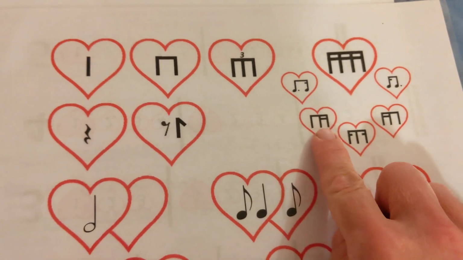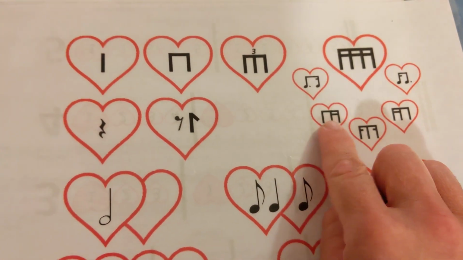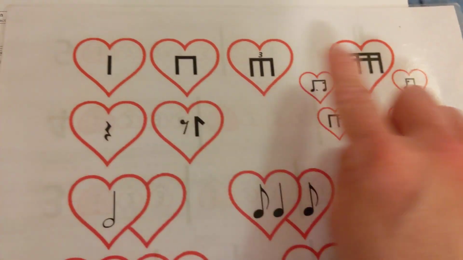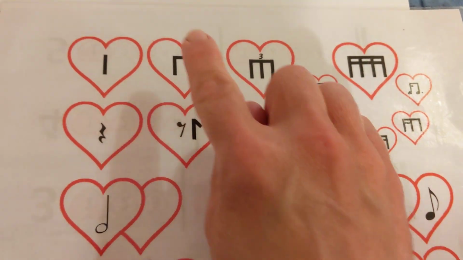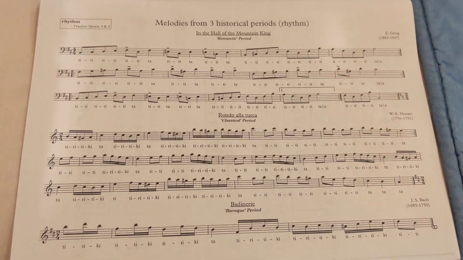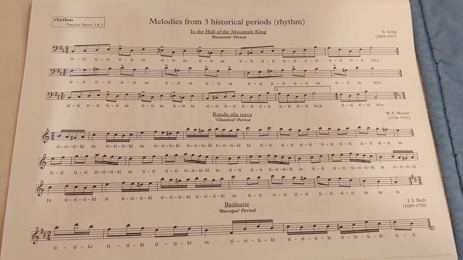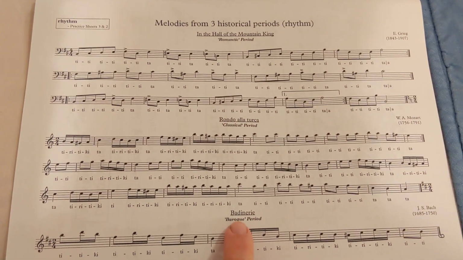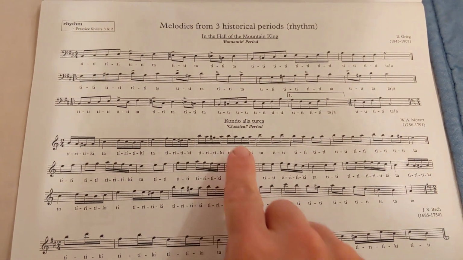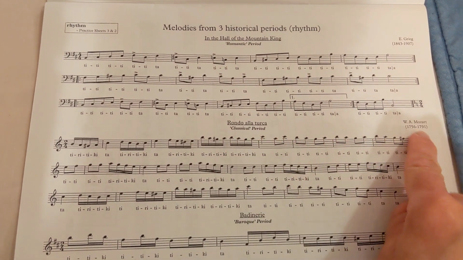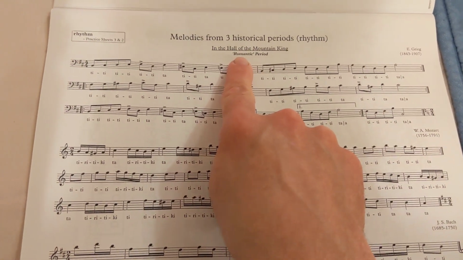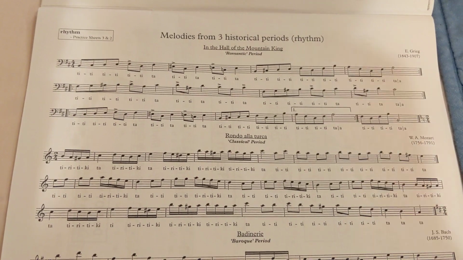Ti-ticka-ticka-ticka-ticka-ticka. Ready, 2, ready, and ti-ticka-ticka-ticka-ticka-ta. Ti-ticka-ticka-ticka-ticka-ticka. So there we have it. 3 melodies. One from the Baroque period, that's by Bach. One from the classical period, that's by Mozart. And one from the Romantic period, that's by Grieg.